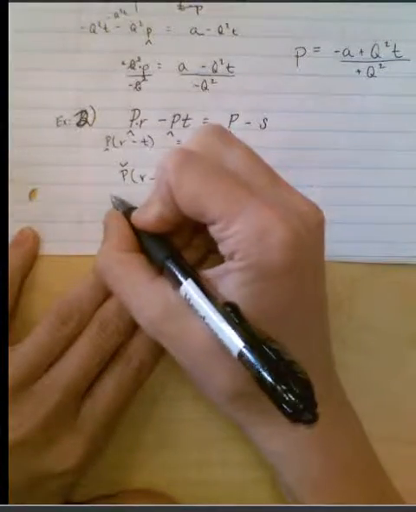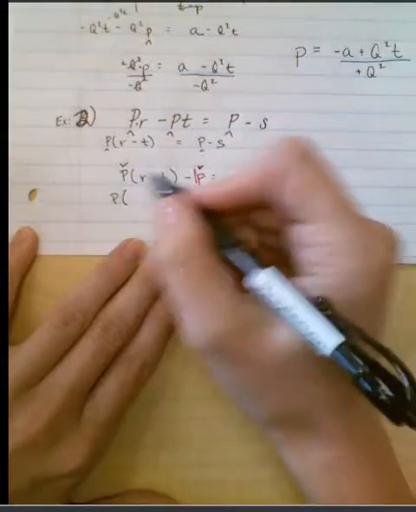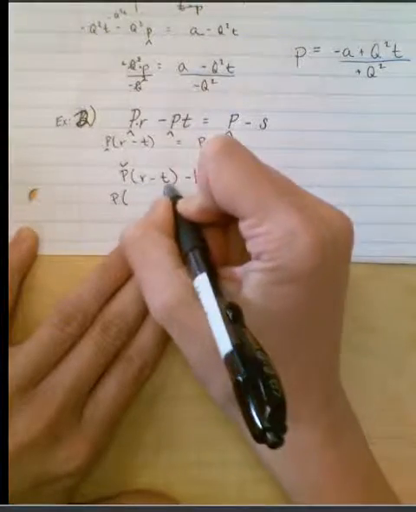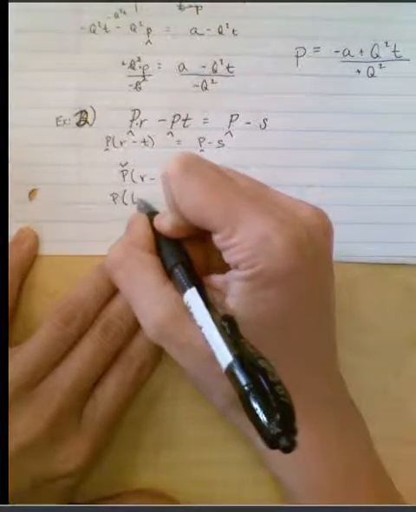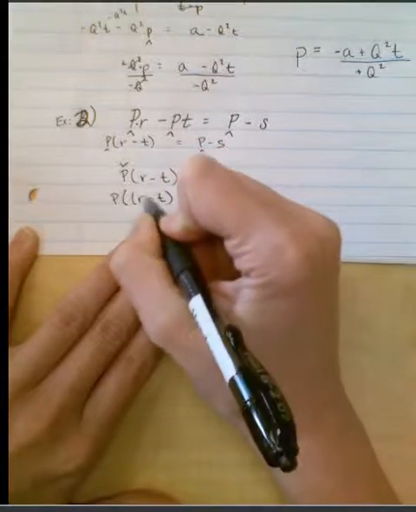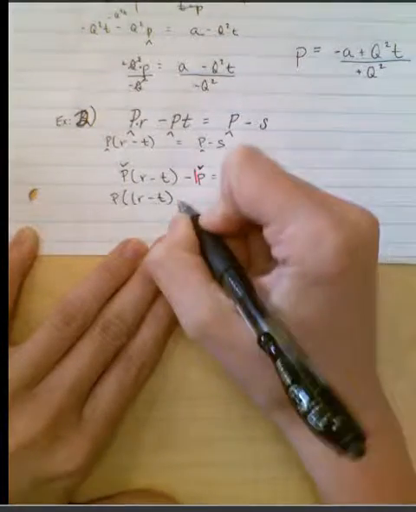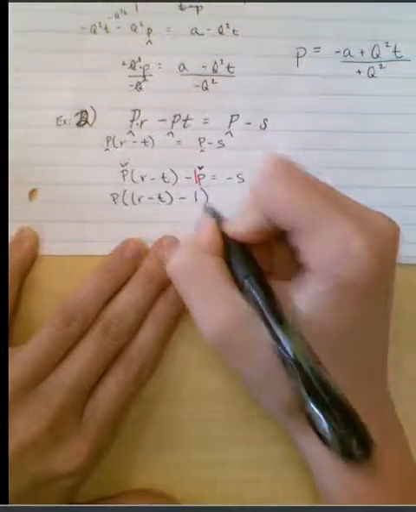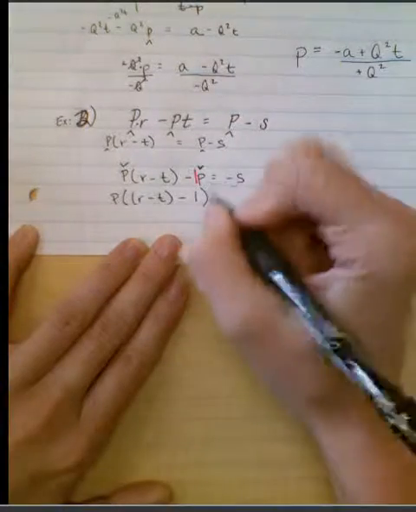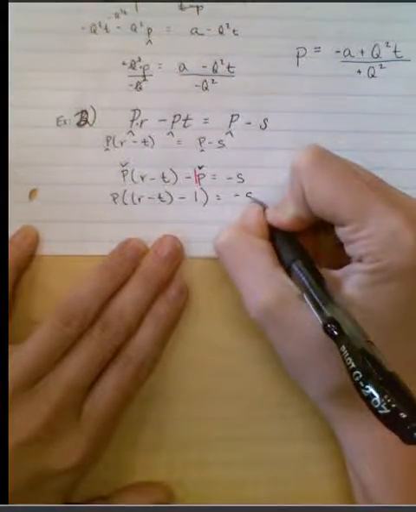I'm going to factor that p out. So p times what gave us p times rt? Well, p times r minus t. And then p times what gave us minus p? Negative 1 for this side equals negative s.